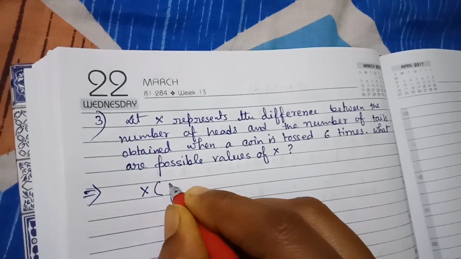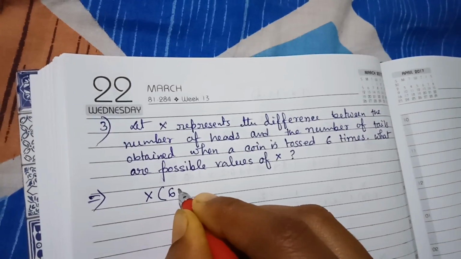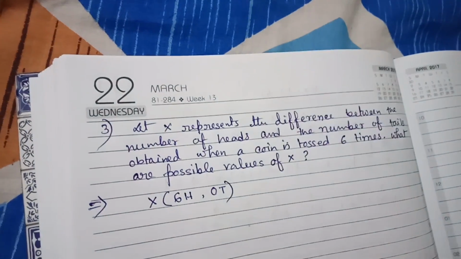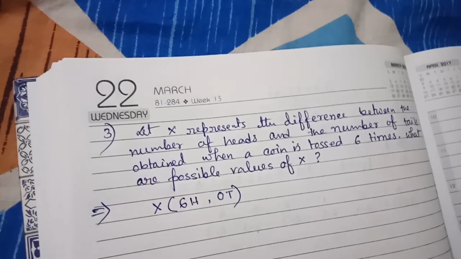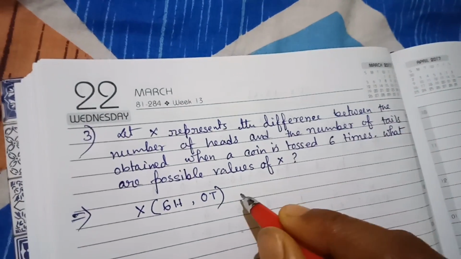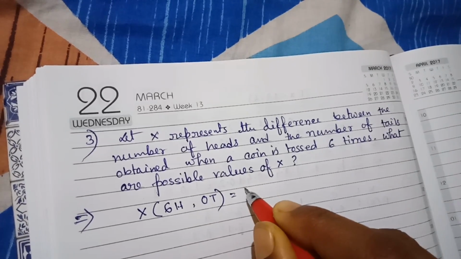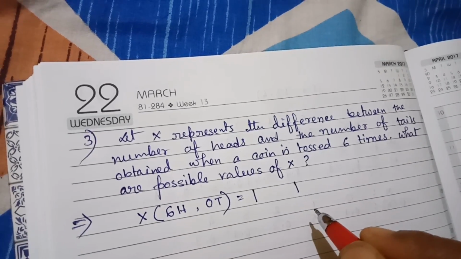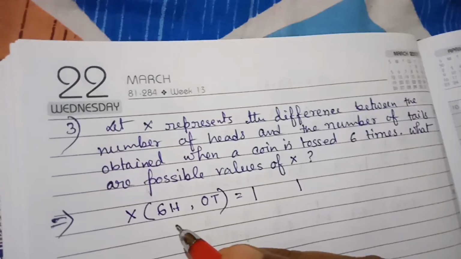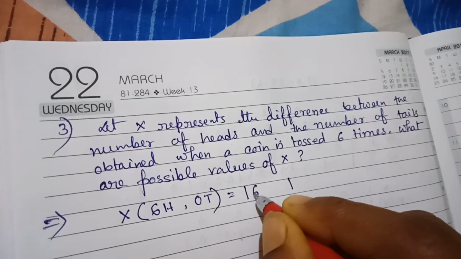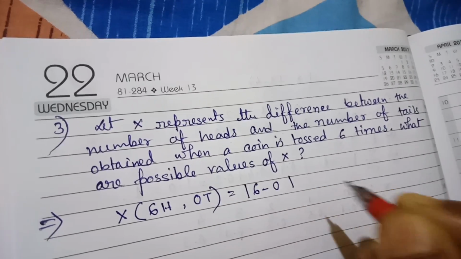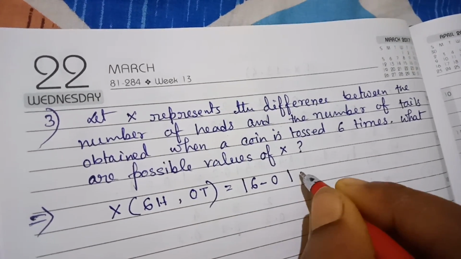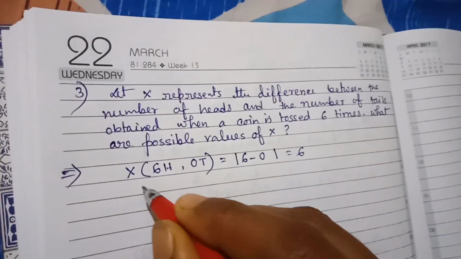X can have 6 heads and 0 tails. Now the difference, we are taking it as modulus. So the difference is 6 minus 0, which comes to 6.